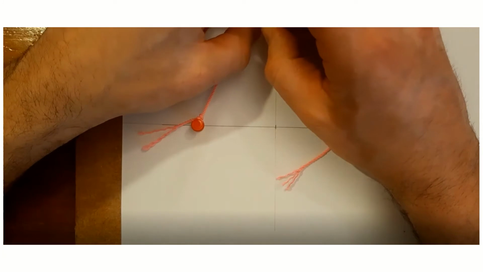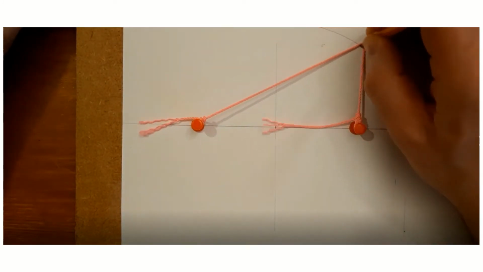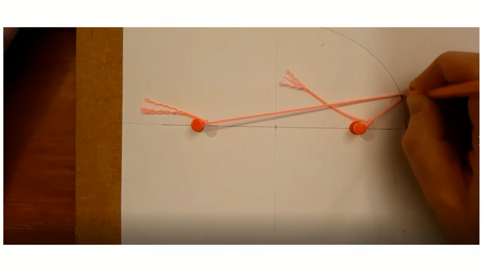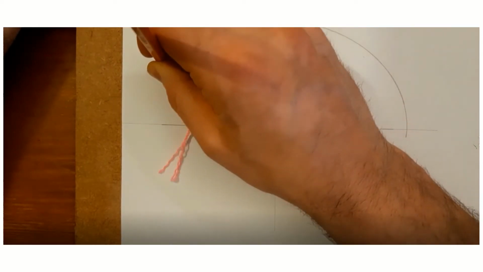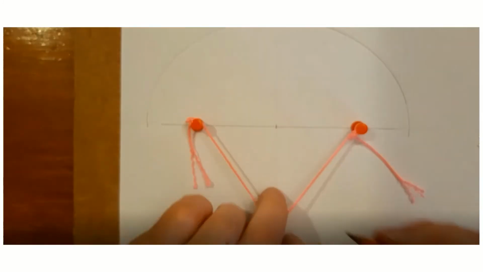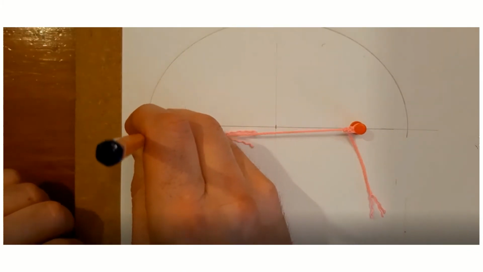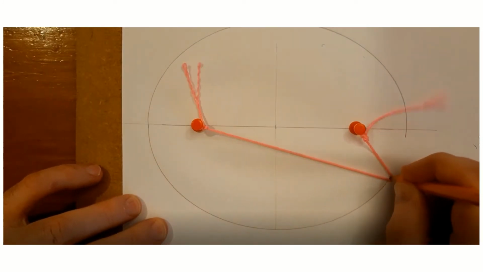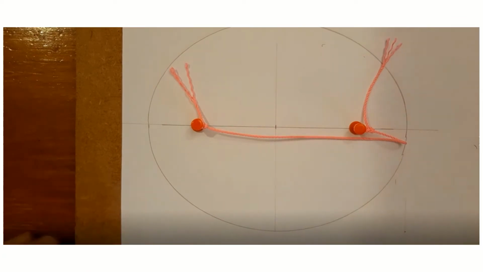So in this video I'm just showing you the pin and string method of drawing an ellipse. Now we will not be doing this ourselves, it's just for a demo, but what I want you to take away from it is how important the focal points are, because a focal point has a special relationship to every single point on the curve of an ellipse. Just the same way when we looked at the circle and how the center of the circle, the focal point of that, has a special relationship to every single point on the circumference.